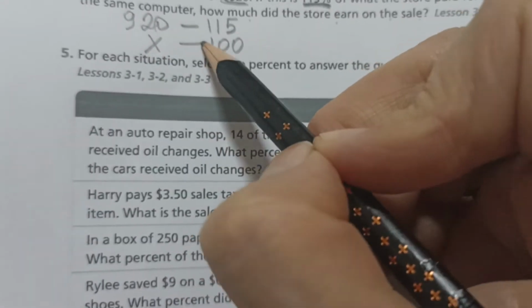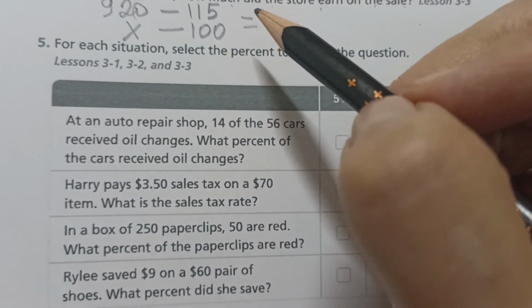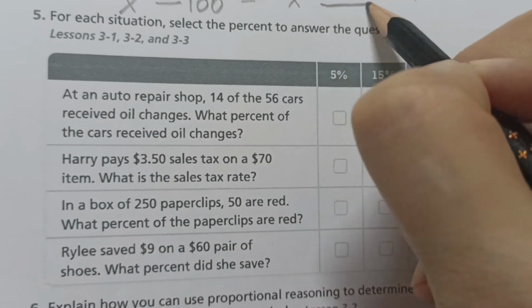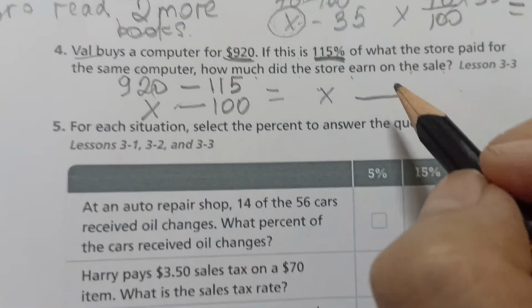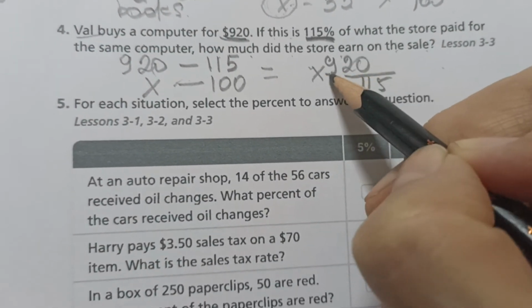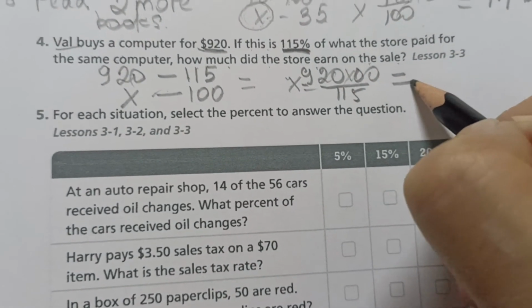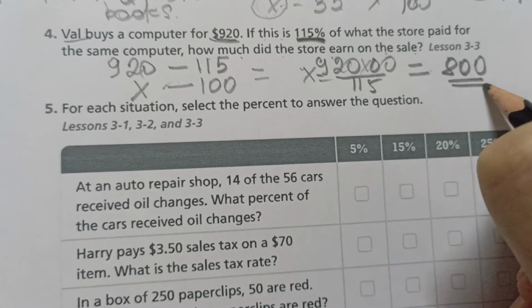We need to find out, and then to see how much the store earned. So again, to find x, the number that goes across goes down. These numbers we are multiplying. And when you do all that stuff, you get $800.